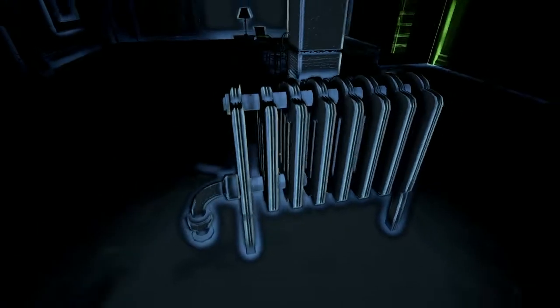Since we never play as a sighted character in Perception, the entire game is visually rendered in this style, with sound being used as a substitute for illumination.